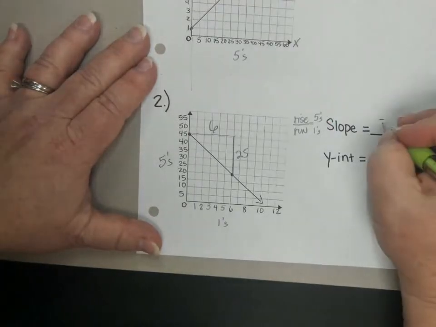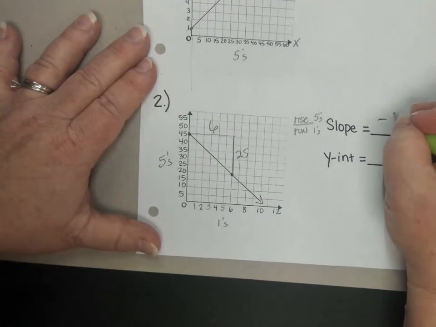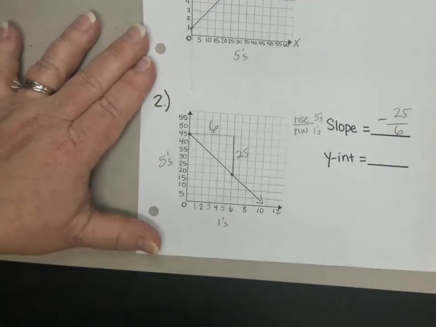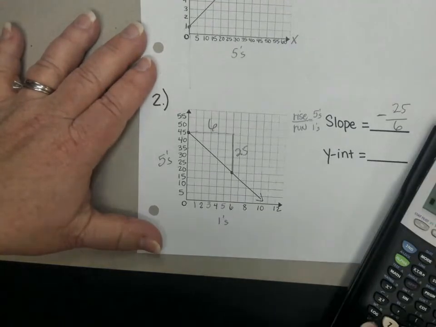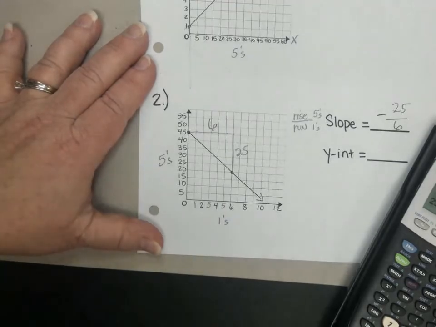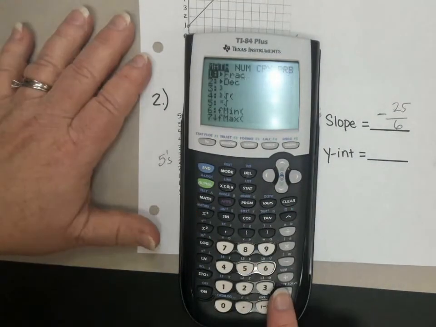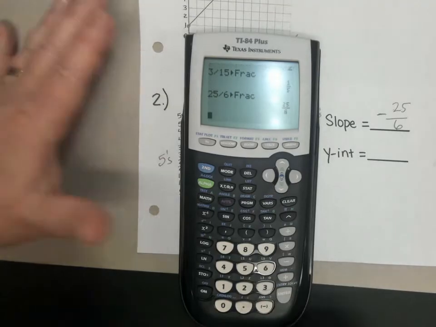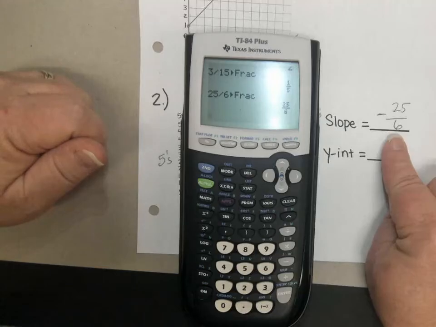So I'm going to write, and I've got my negative sign already written because I knew it was negative. If I don't write it first, I'm going to miss it. 25 over 6. I'm going to see if that will simplify as a fraction. And I'm going to come over here, and I'm going to hit 25 divided by 6, hit math, enter, enter, and it doesn't simplify, so I'm going to leave it just like that, okay?